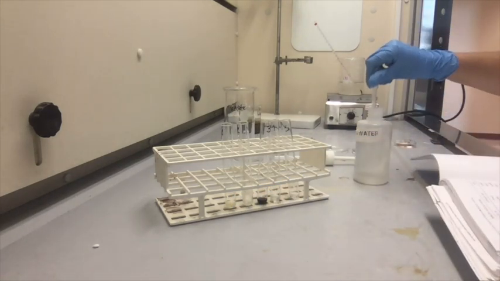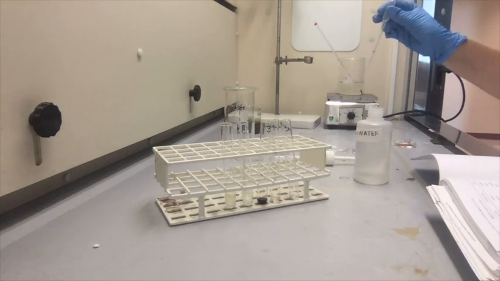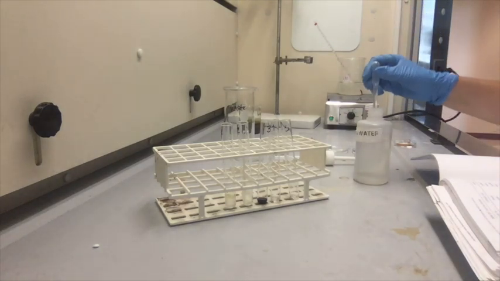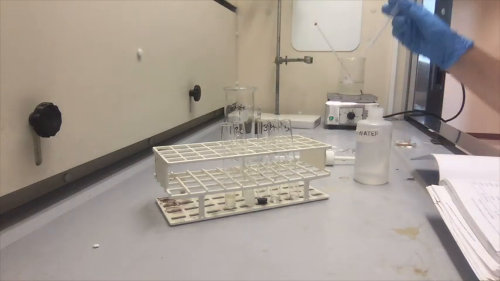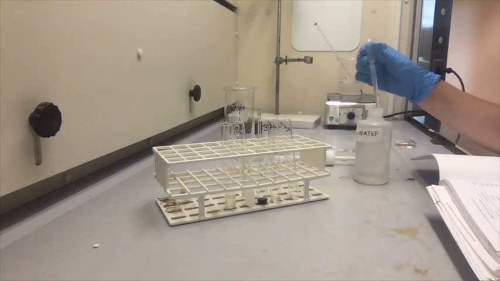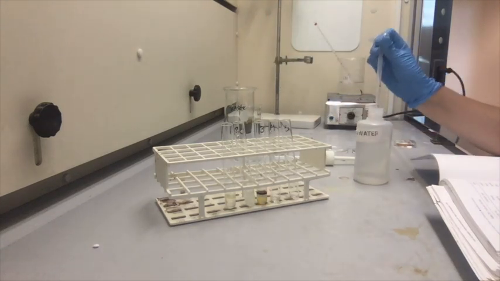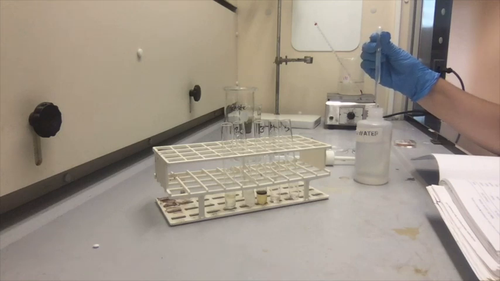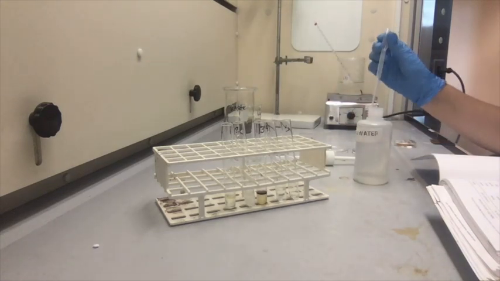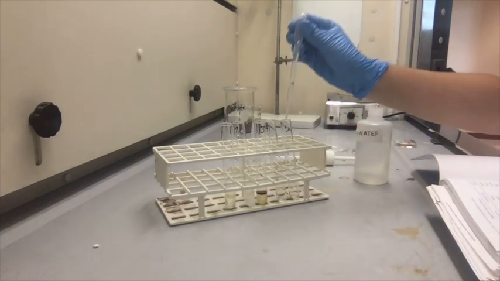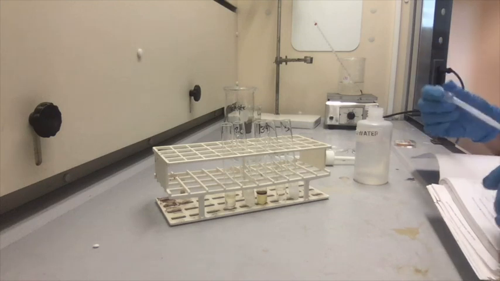Alright, so we're going to pipette 2 mils in test tube 1. 2 mils in test tube 2. 2 mils in test tube 3. 2 mils in test tube 4. Okay, so let's see here.